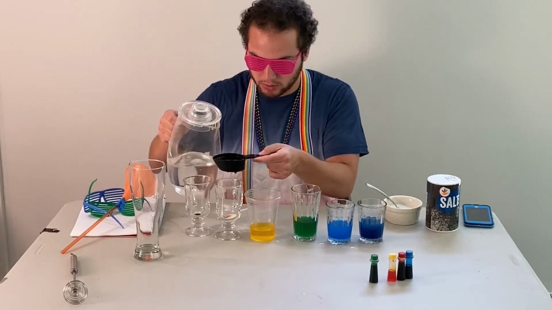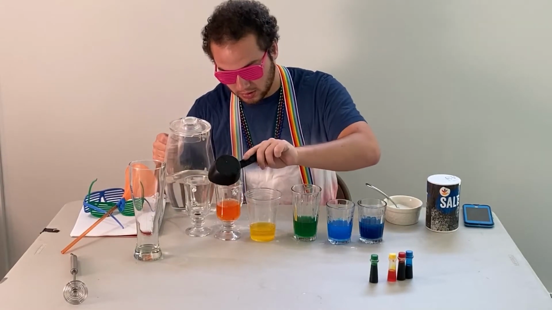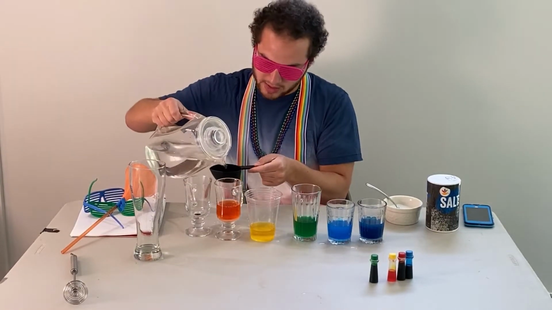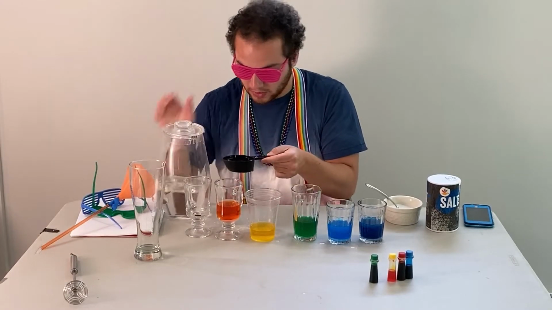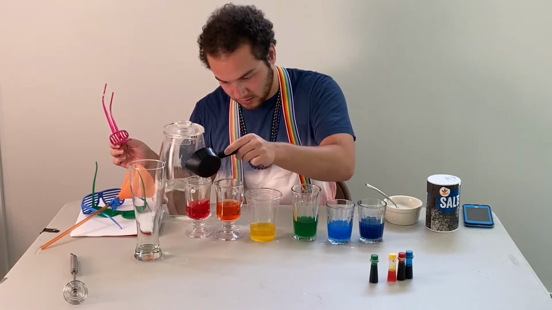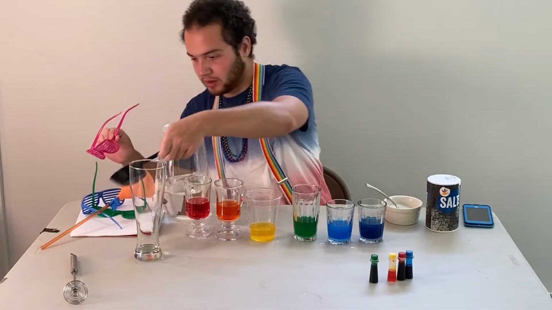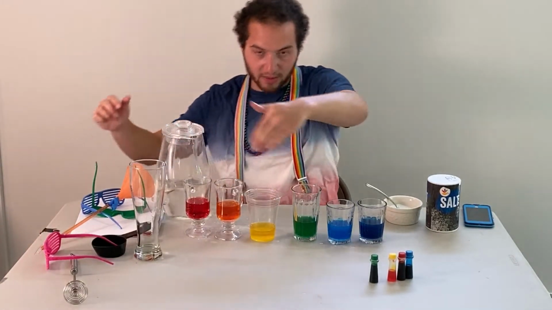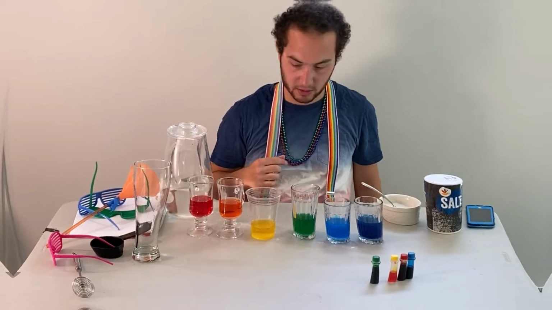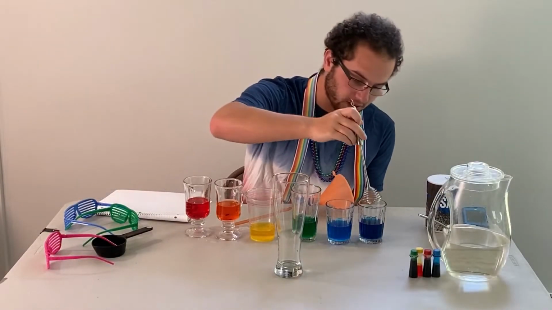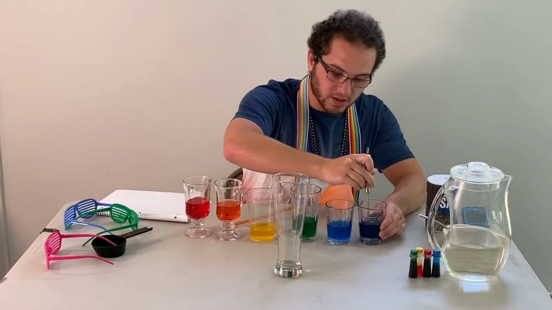And then should be orangish. And then lastly, red. Got these lovely rainbow colors here. So now what you want to do is mix all these up. Let's get this salt dissolved.